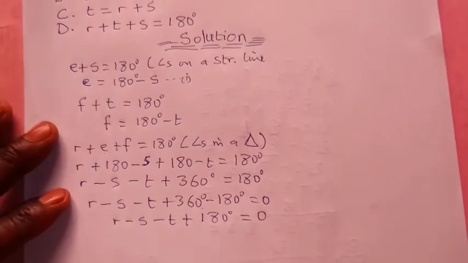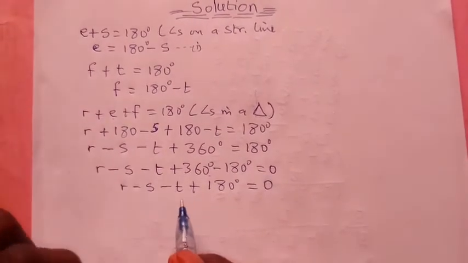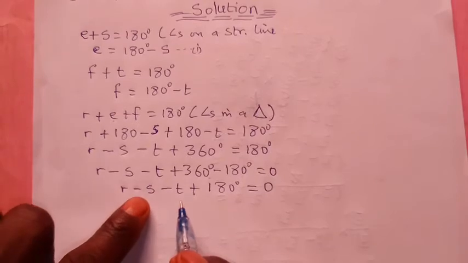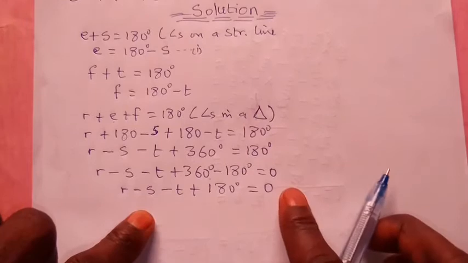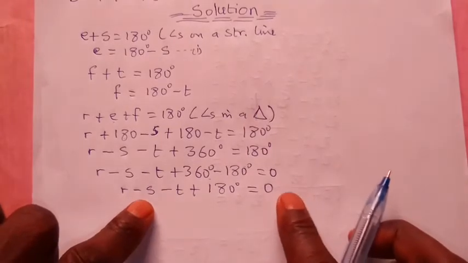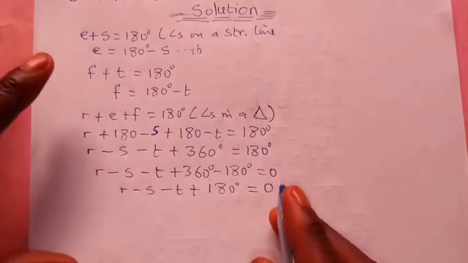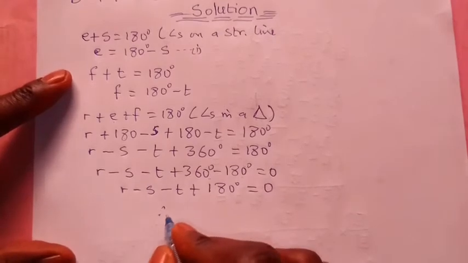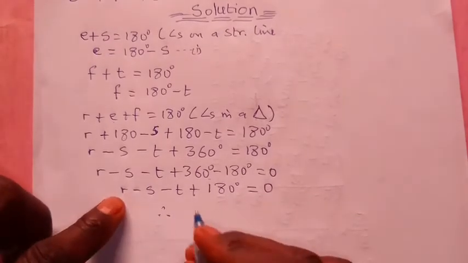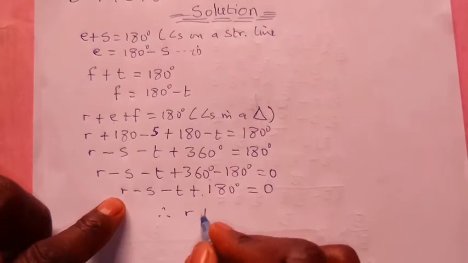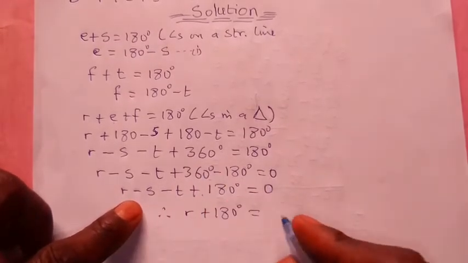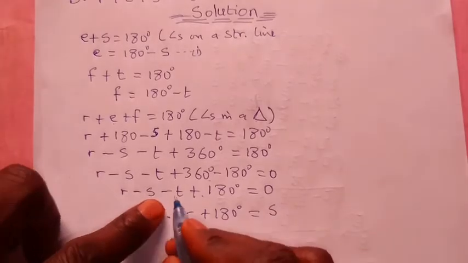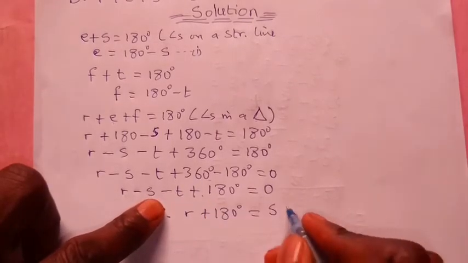To 0. If you observe, you realize that our minus s and minus t, we are going to move both letters to this side, from the left side to this side, and their signs will change to the opposite. So which means we can say therefore on the left side we are going to have r plus 180 degrees to equal, when our s comes here it becomes positive s, when our minus t comes to the other side it becomes positive what?